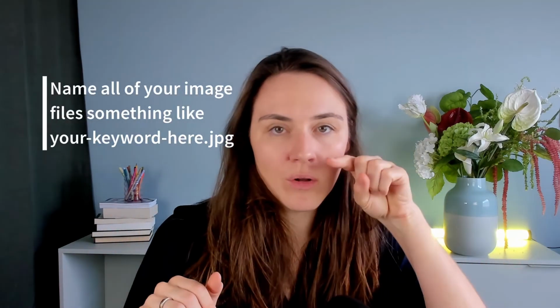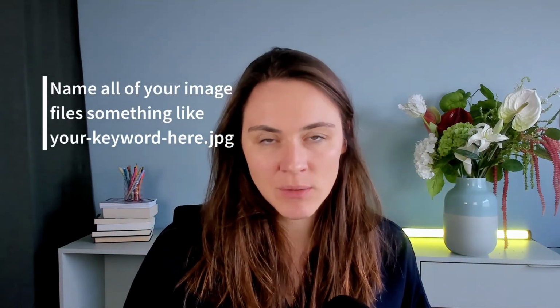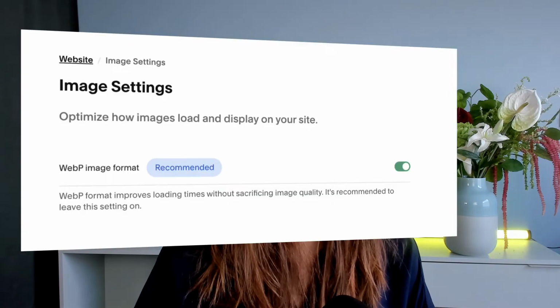So what you should do is take your image and change the title into something which is your keyword. For me, I would do something like brand-strategist-lifestyle-brands, with the dashes in between, and save it. As of this date, Squarespace has just come out with WebP format.